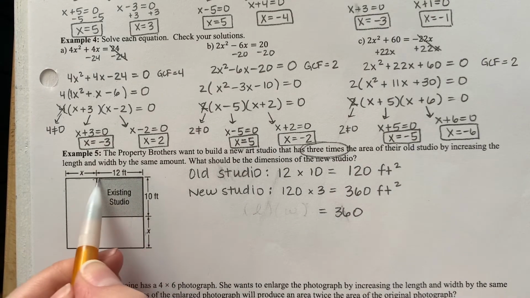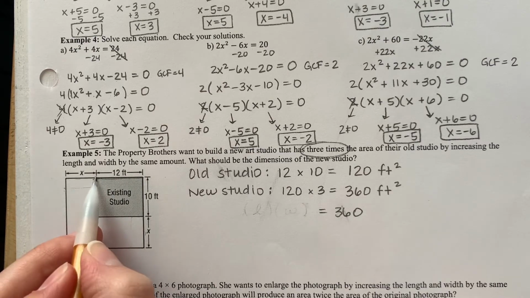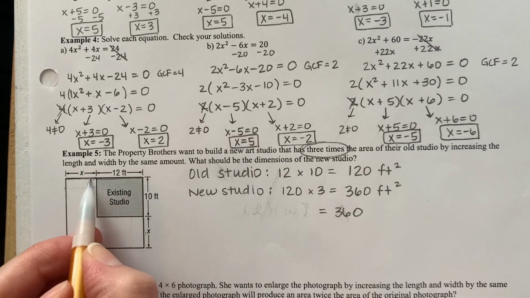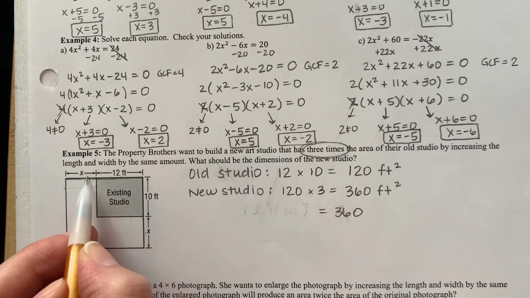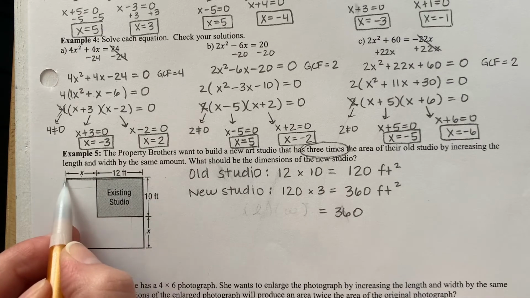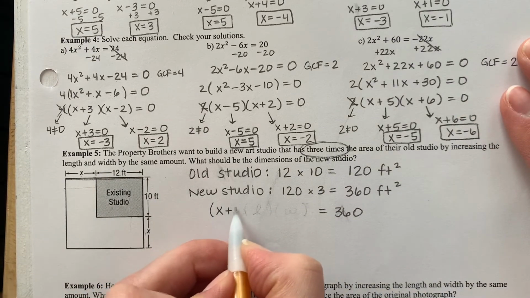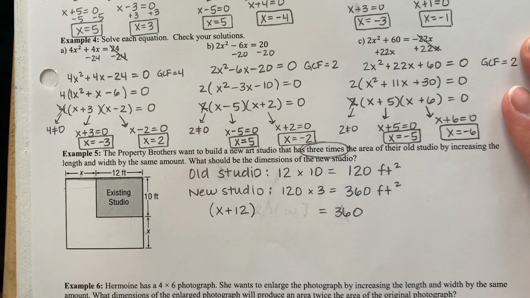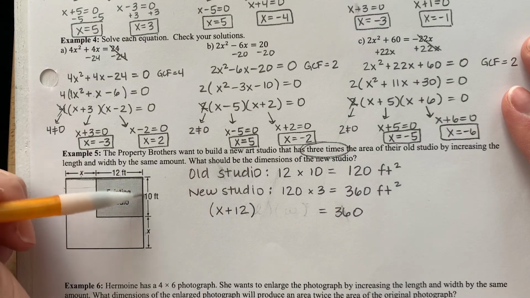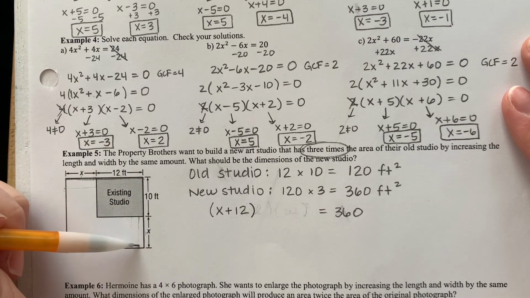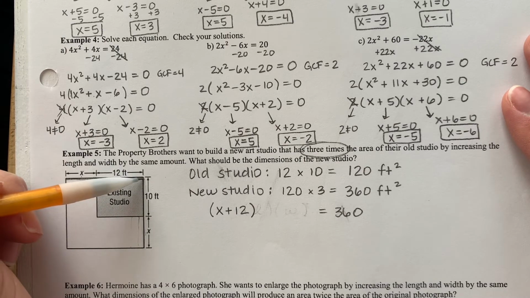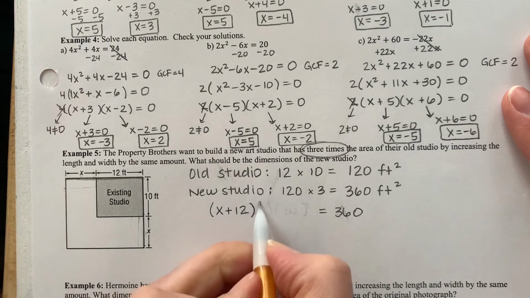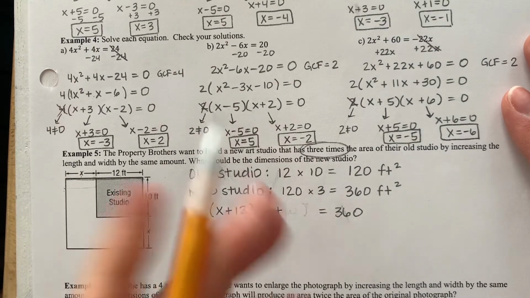It used to be 12, but if we push this wall out and we add more square footage, we're going to add X feet to it. So the new length could be 12 plus X if we add that together. So my new length can be written as X plus 12. Same idea for my width. My original width was 10, but we're going to push this wall out and add X amount of feet. So the new studio would have a width of 10 plus X. Oops, yeah, I guess I'll write it as X plus 10.